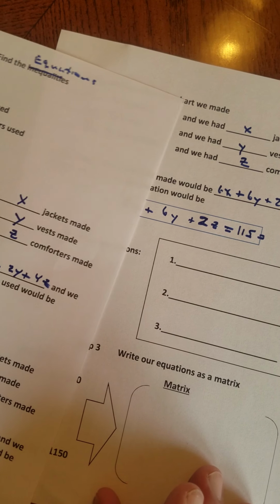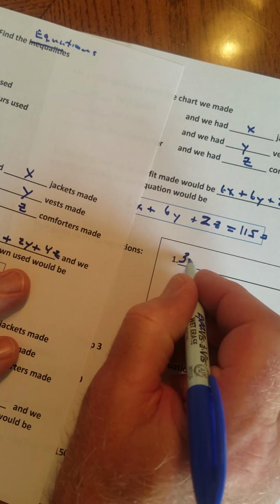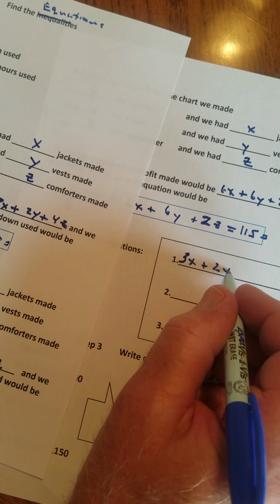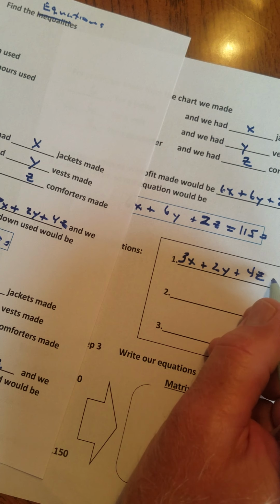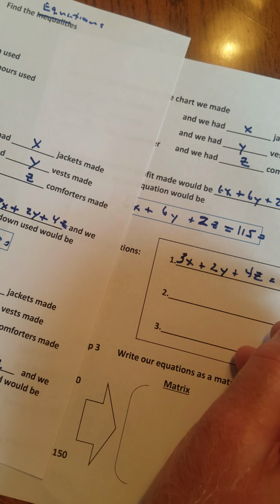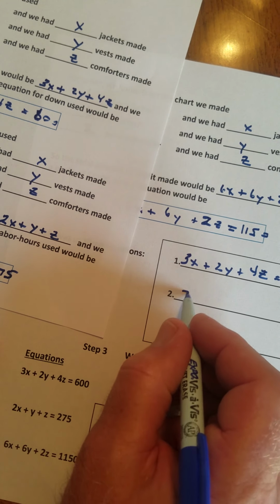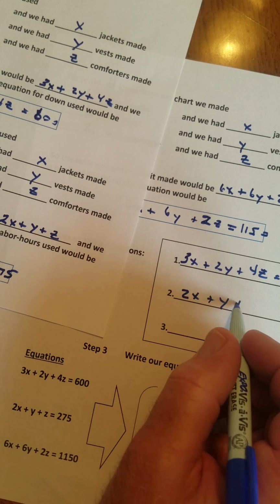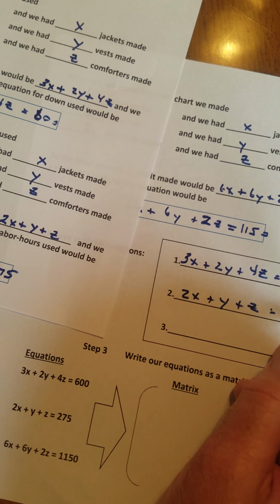From the down I had 3x plus 2y plus 4z equals 600. For my labor hours, it was 2x plus y plus z equals 275.